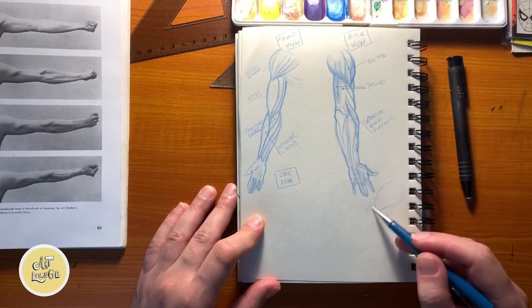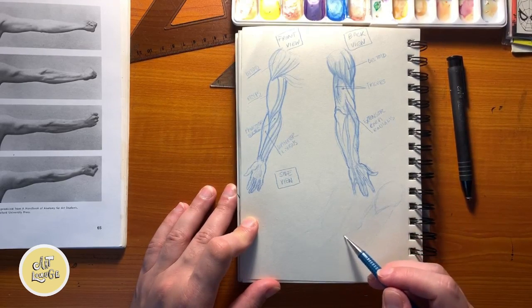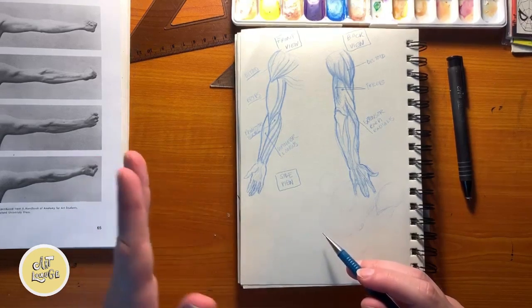Kind of want to give myself as much room here because I'm going to be pointing out muscles and I don't want it to be way off the page.